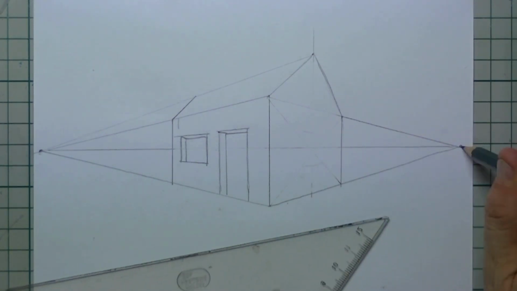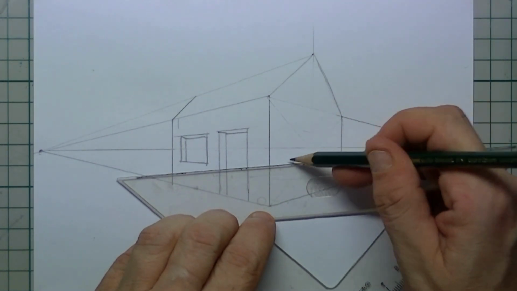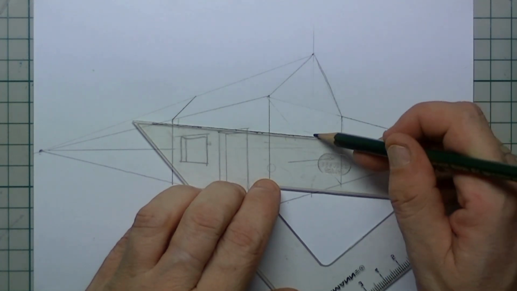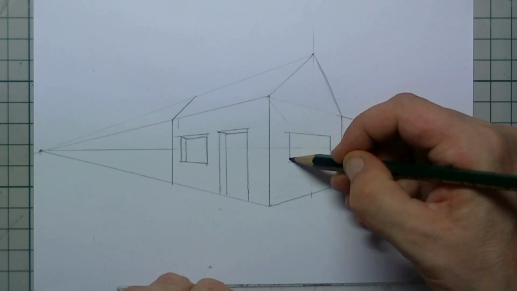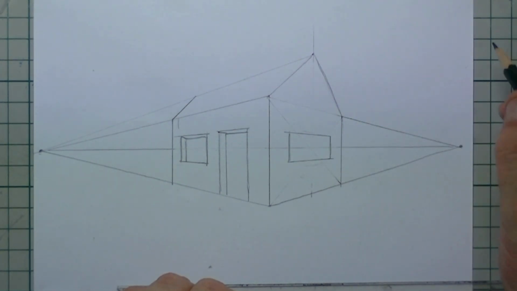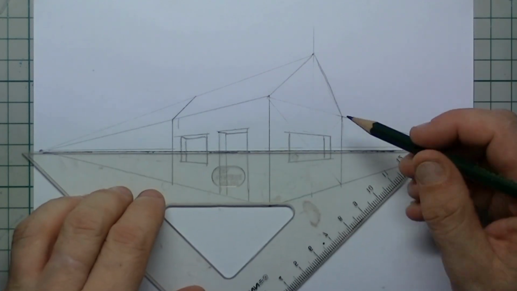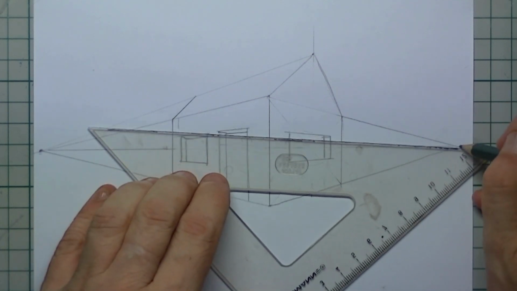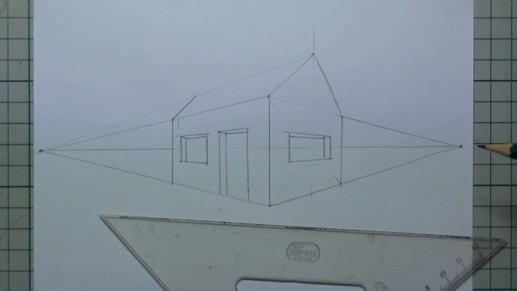I want one over here too. I go to the other disappearing point, draw in my two lines, and then my two vertical lines. I want that wall to be like this thick, and I draw in the thickness of the wall.